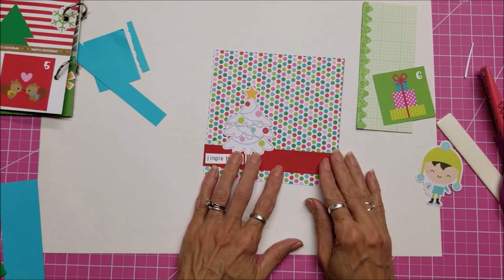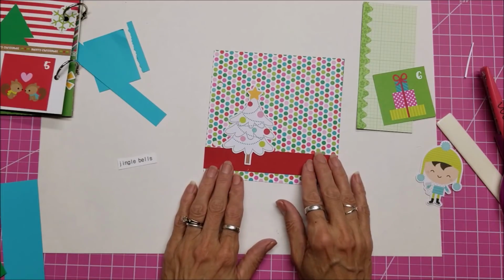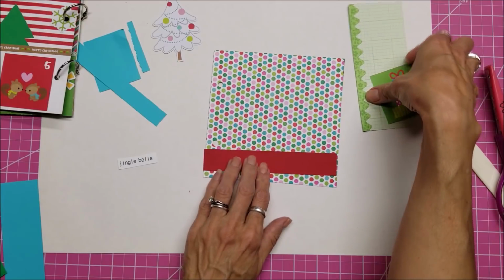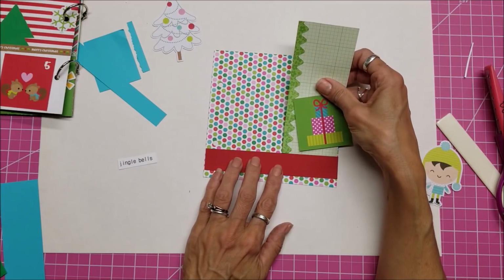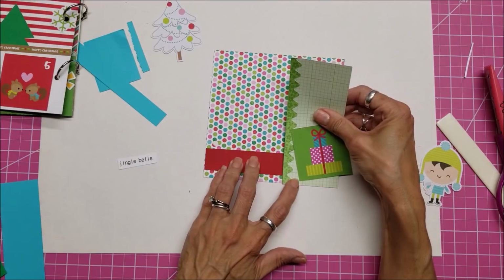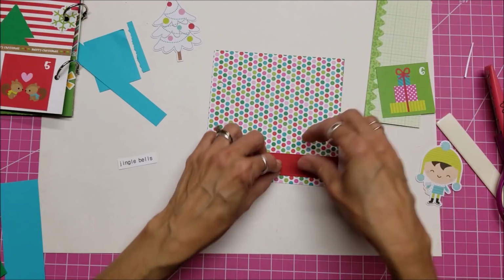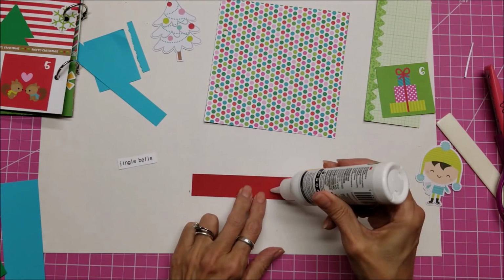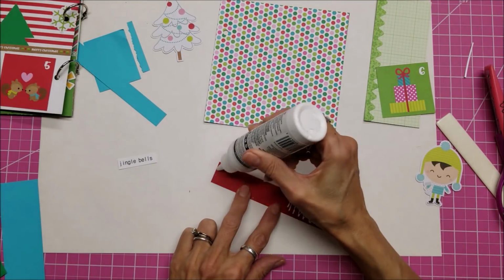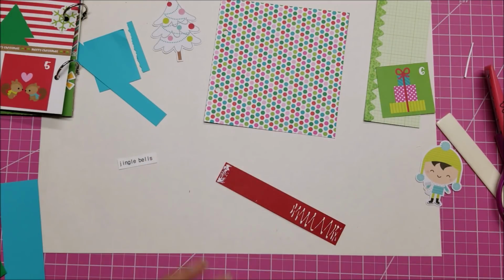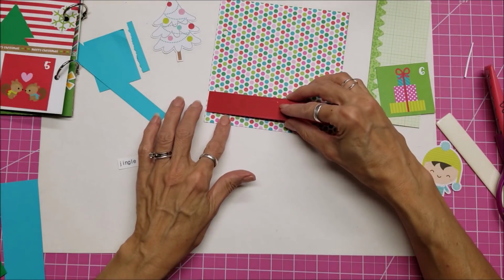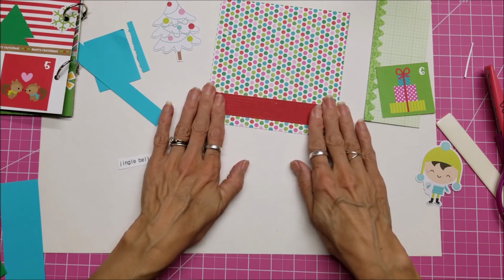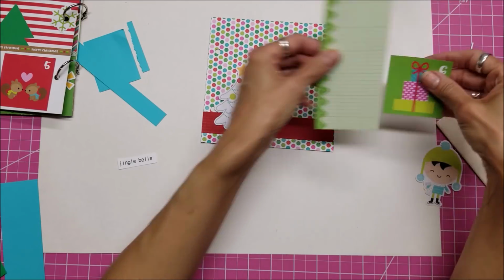Now, next question. Is this a belly band, or is this going to be glued down totally? And I think, at least under the pocket, it's going to have to be glued down all the way. Don't even have to have it all the way under the pocket, but I guess I will. So from here on, it needs to be glued all the way. And go right under that hole. Let's glue the pocket on next.